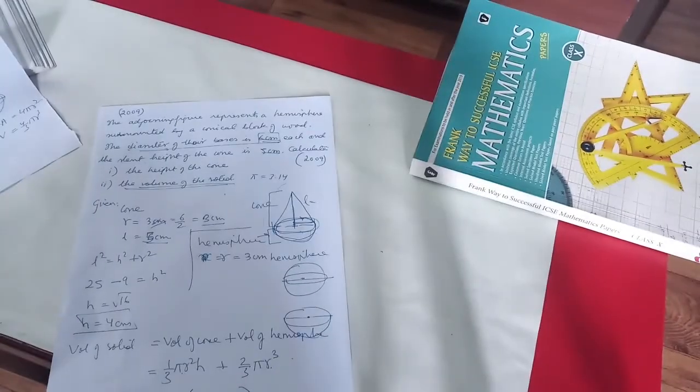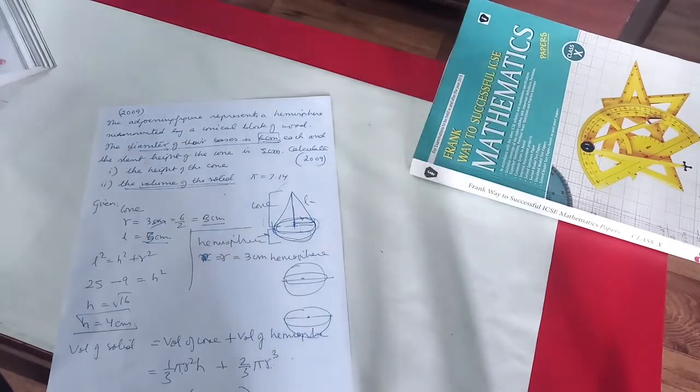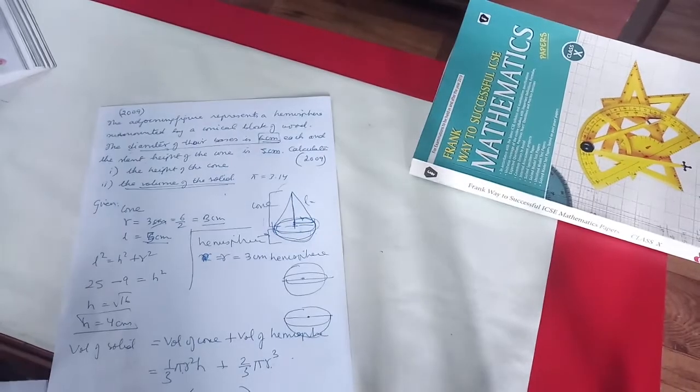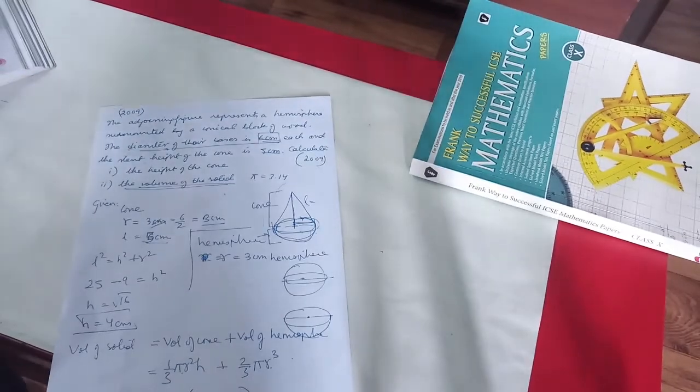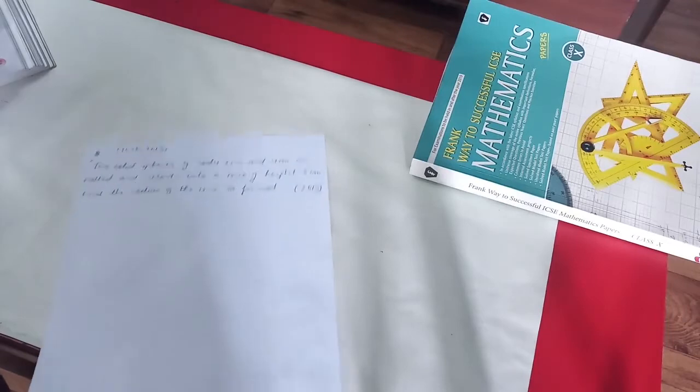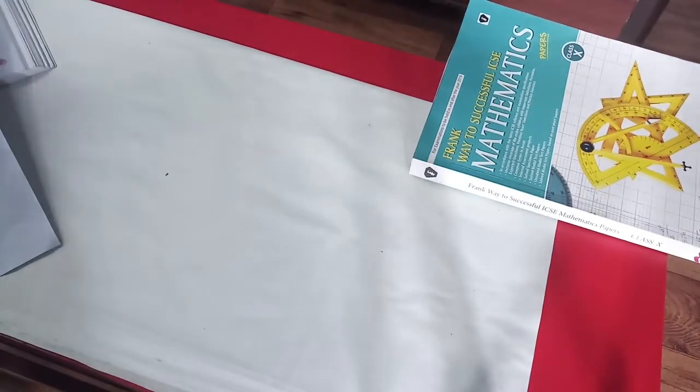Like that there are many. Let me solve some more problems on this. We have solved ICSE 2008 and ICSE 2009. Now there is ICSE 2014, so let us see this question.